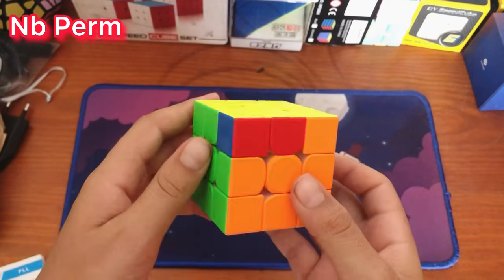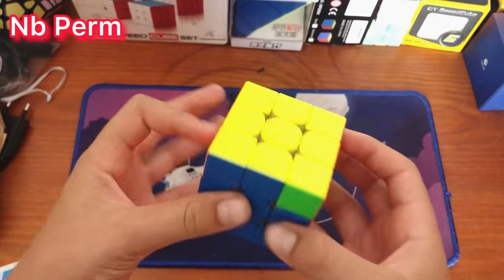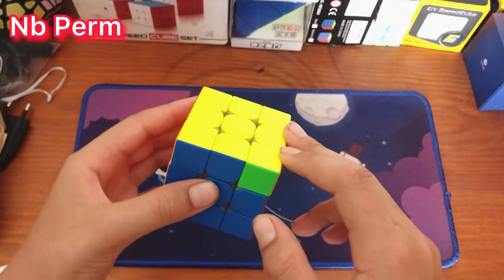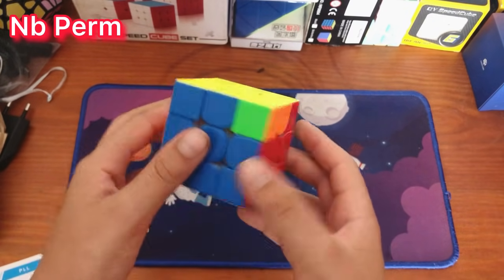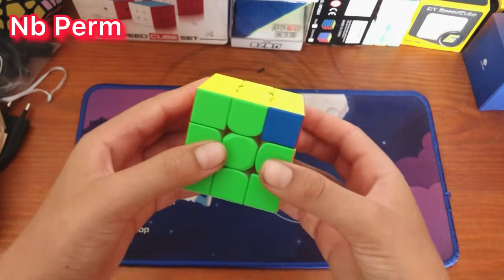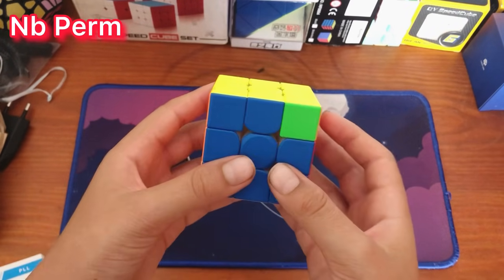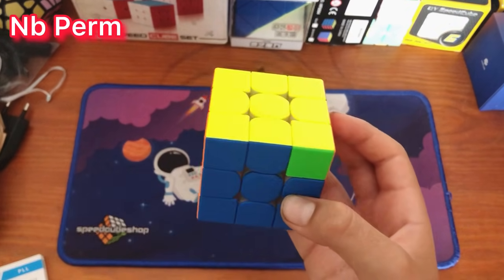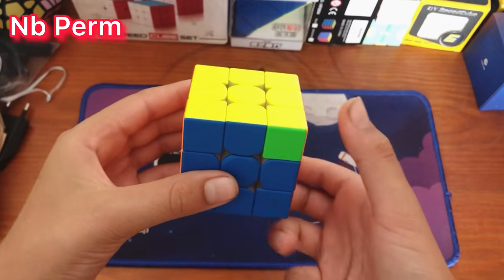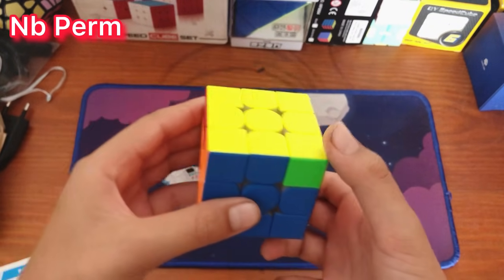Now the last 2 PLL algorithms. So in this case we need to swap this block and this block. And we can hold the cube however we want. So now we are going to make the algorithm that goes like that.